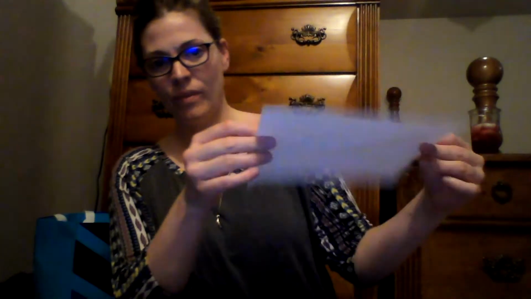This right here will be the perfect square, so you just got to cut this part off. Go ahead and cut this part off, and I'm going to pause mine for just a second so I can cut it off. Okay, I have a perfect square, all right?